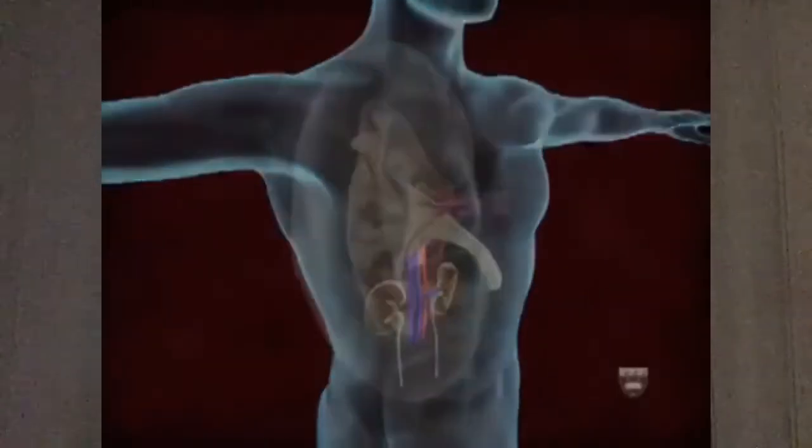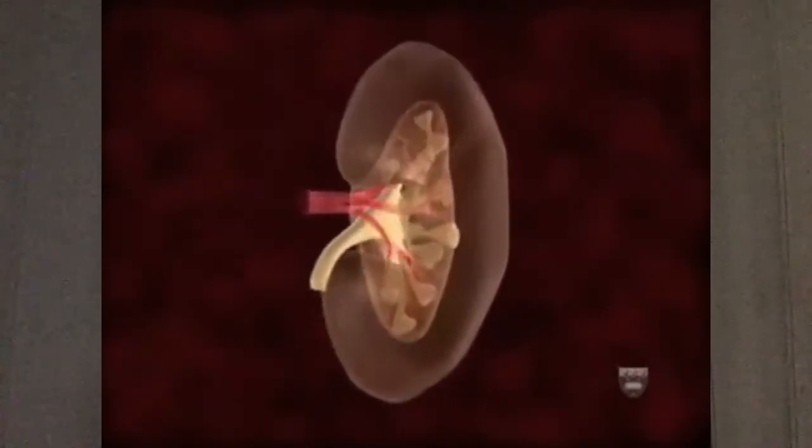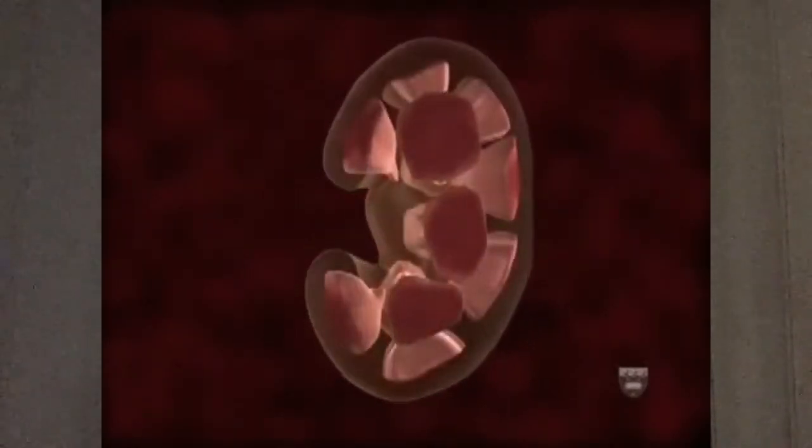Next one is the kidney. Our kidneys remove wastes and extra fluid from our body, and this organ also removes acid that is produced by the cells of our body and maintains a healthy balance of the water, salts, and minerals such as sodium, calcium, potassium, and phosphorus in our blood.